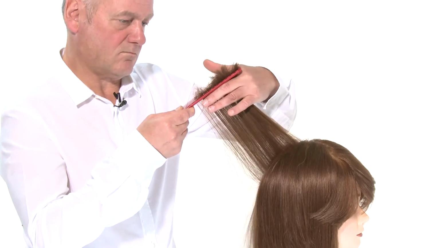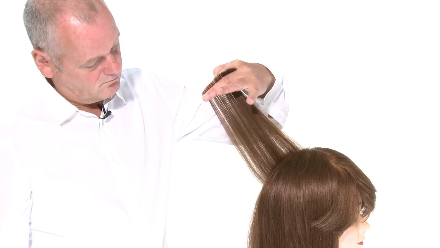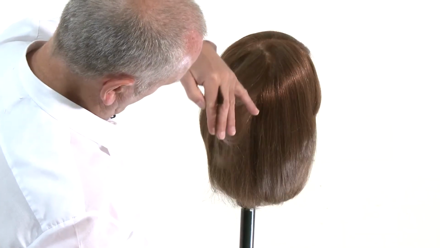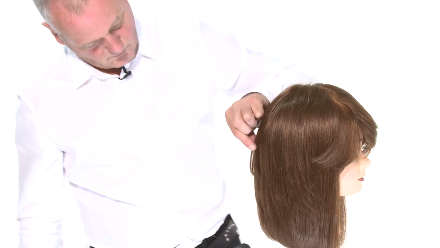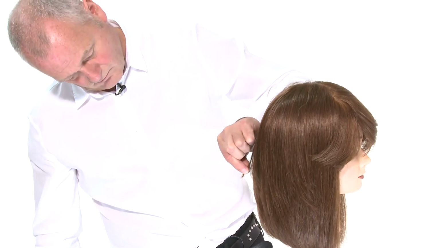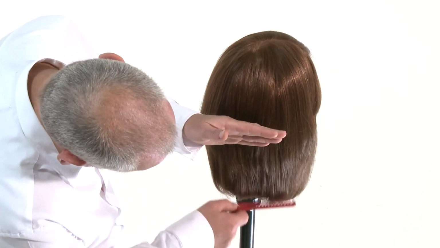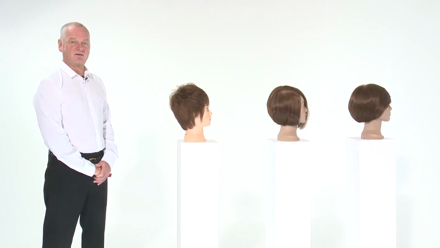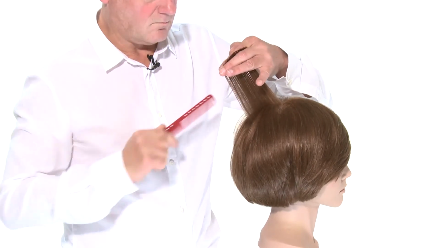Layering essentially reduces weight in the haircut by cutting layers into the hair. The longer lengths can create an elongated effect. The shorter lengths can create volume depending on texture and density.